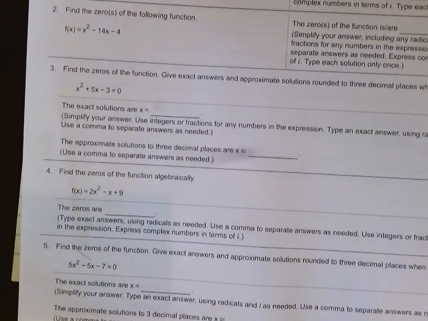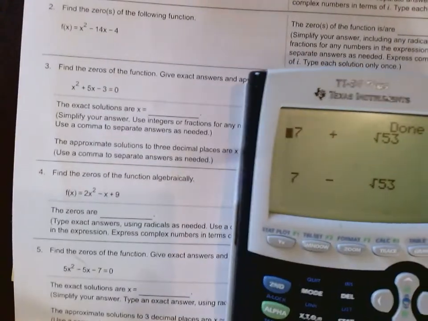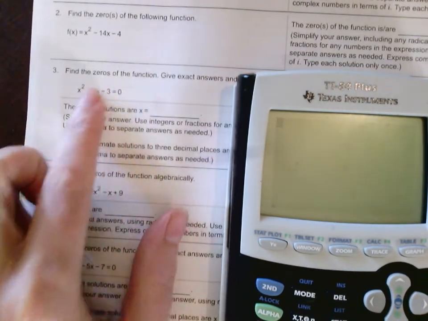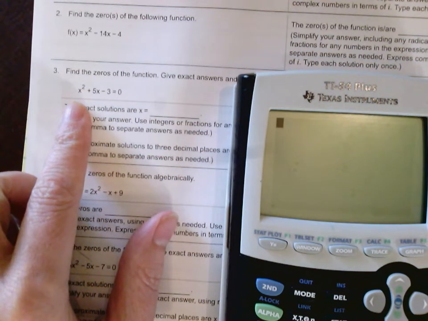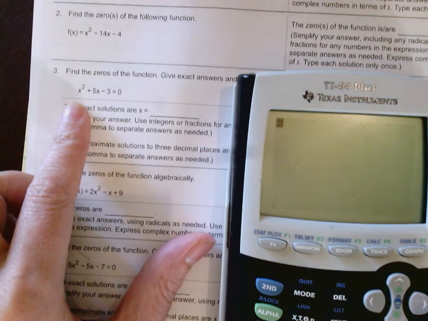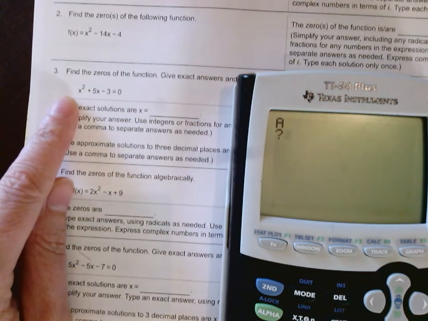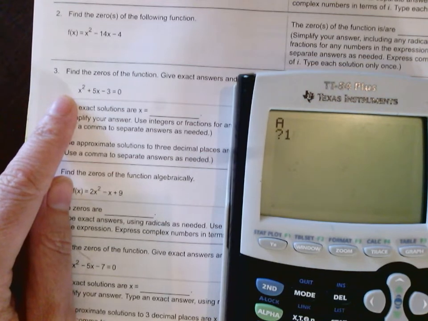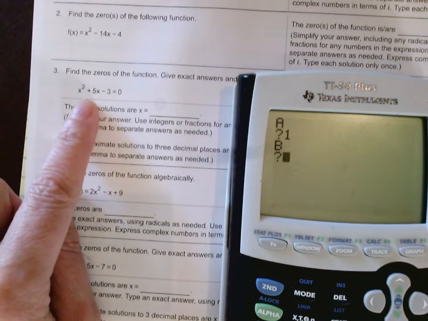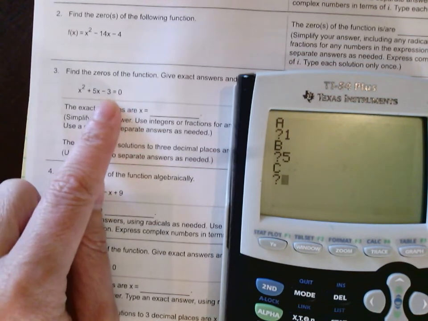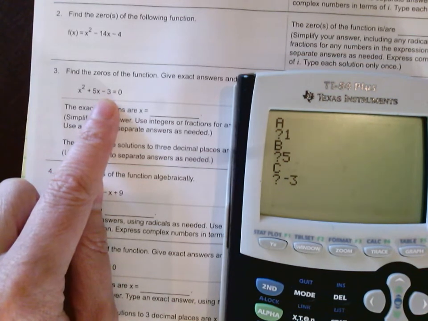Okay, so I just worked number 1 and number 2. Now let's look at number 3. Anytime it says find the zeros and it's an x squared function, that's when you use the quad program. So program quad, your A, which is the number in front of x squared, is a 1. Your B, which is the number in front of x, is a 5. And your C, which is your constant, this number at the end, is -3.